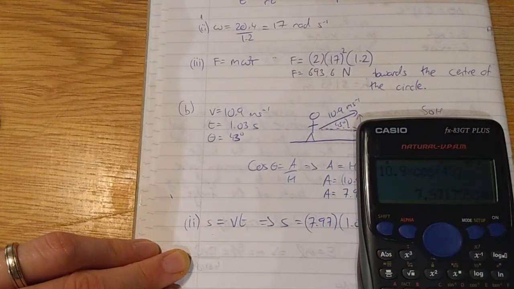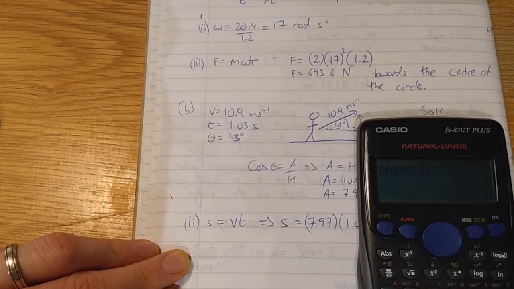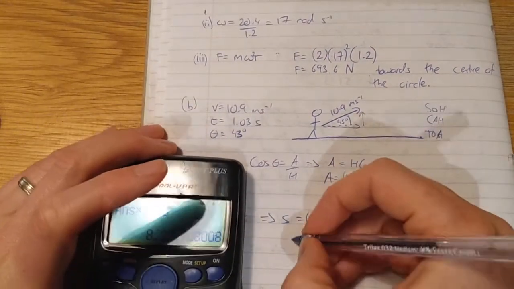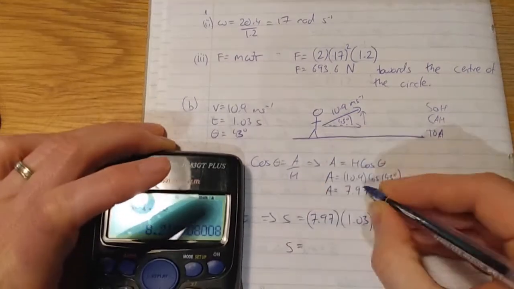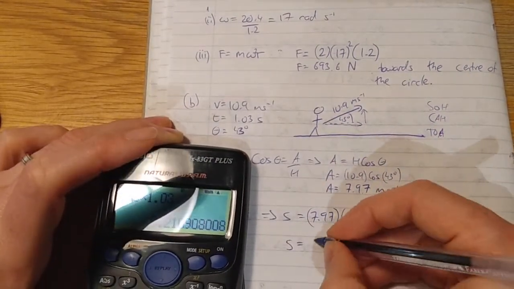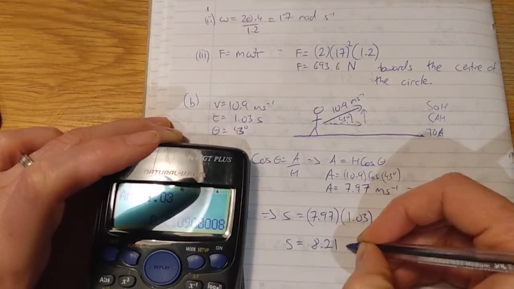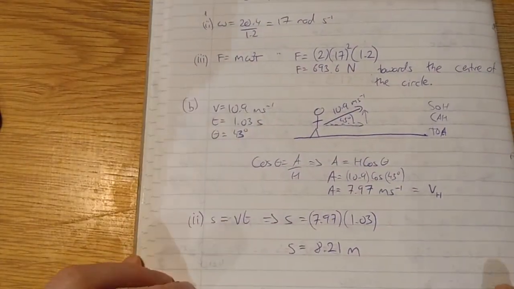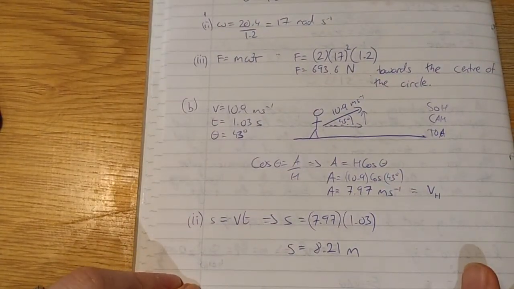What does he do? Now I just used my full calculation of what the horizontal velocity was. There's no harm in doing that. I didn't use the rounded up value, I used the full one. When I multiply that by 1.03, it probably won't make too much of a difference. I got 8.21. What's that? That's a distance in meters. Okay, 8.21 meters. Cool.